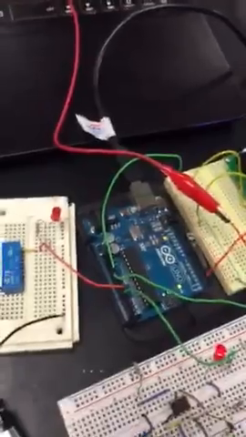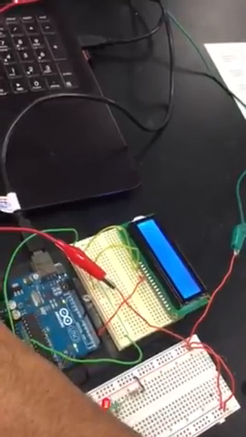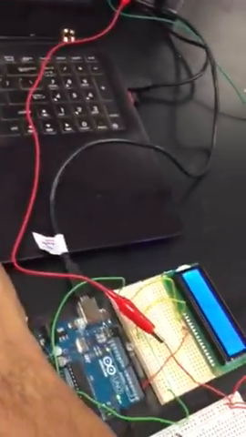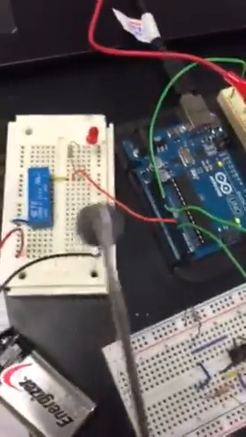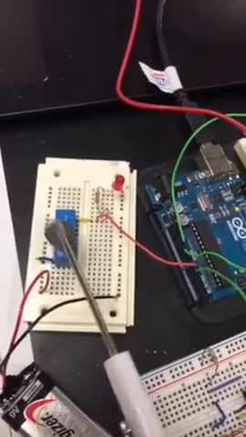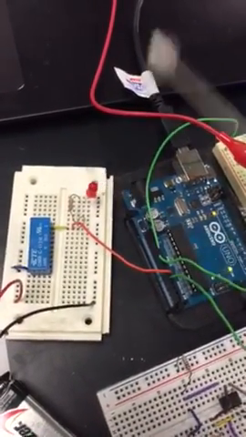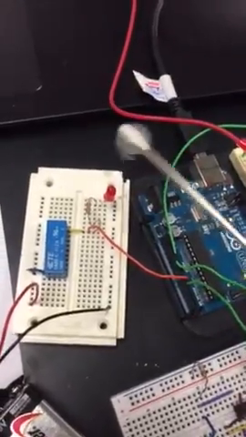Okay, so essentially the purpose of this project was to determine the speed of a bike based on the number of times that a magnet passed a reed switch. If this is the spoke and this is the magnet attached, by moving the magnet over the reed switch, that would complete this circuit, and this indicator light would go off, which would basically indicate that there was a revolution.